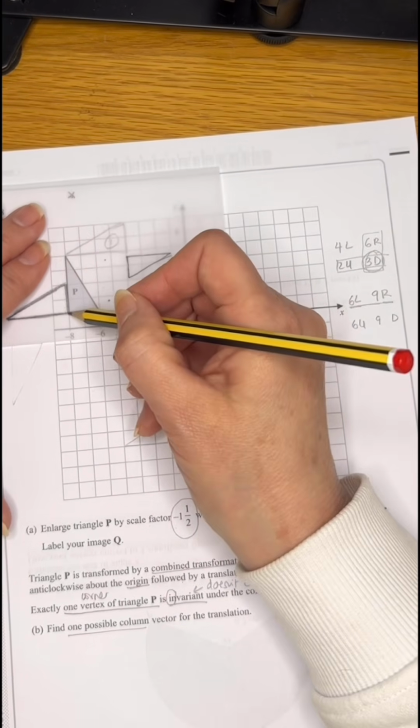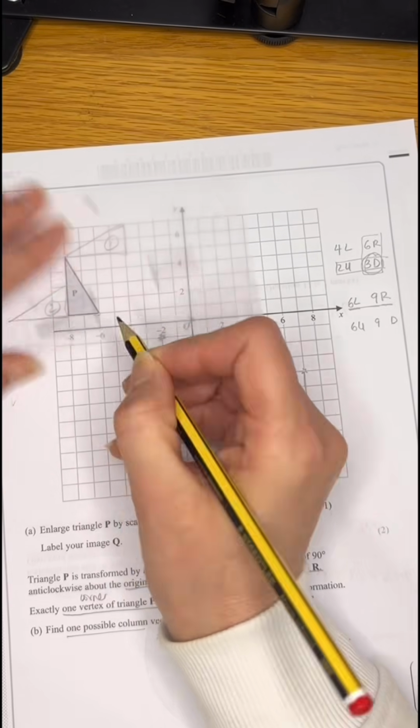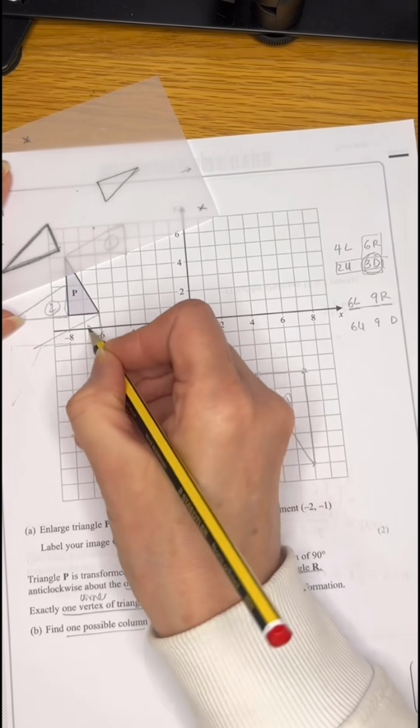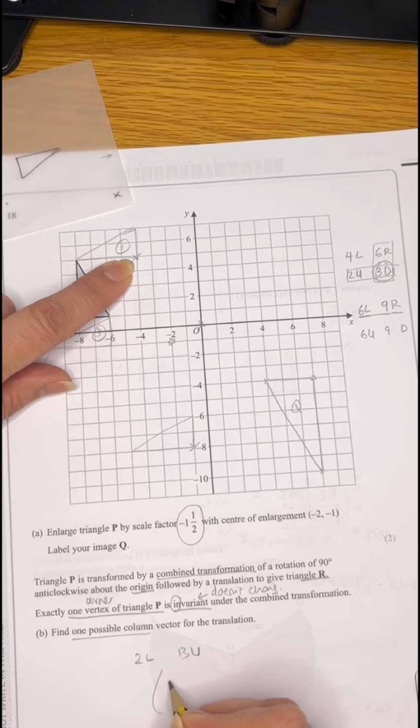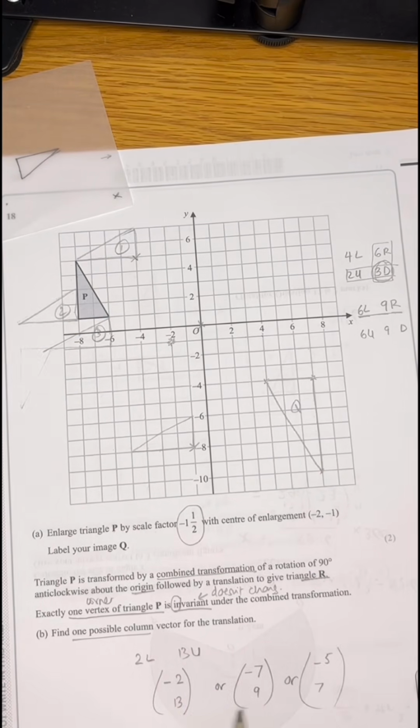As there are 3 vertices, 3 corners, there'll be 3 options, which you can see me drawing on here. And then I'm going to count to each corner. Therefore, it's giving me 3 different options for my vector translation for this question.